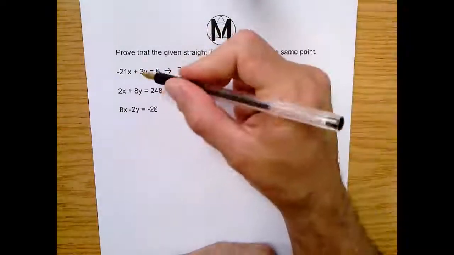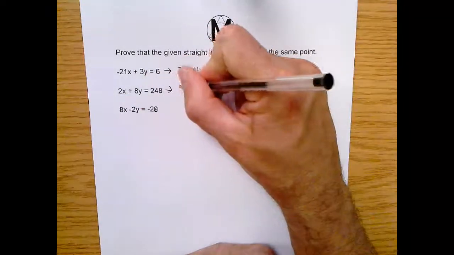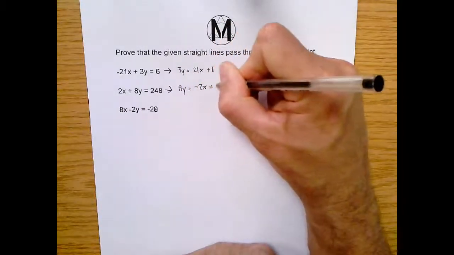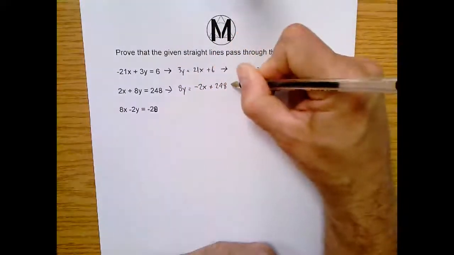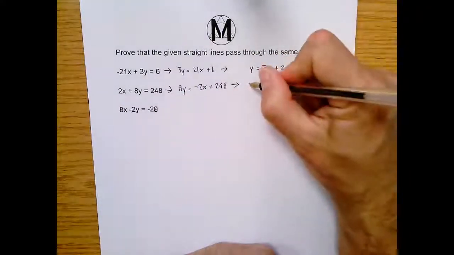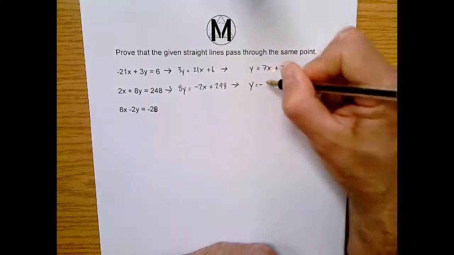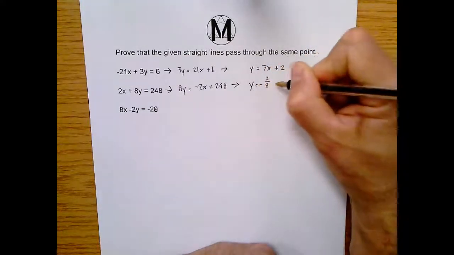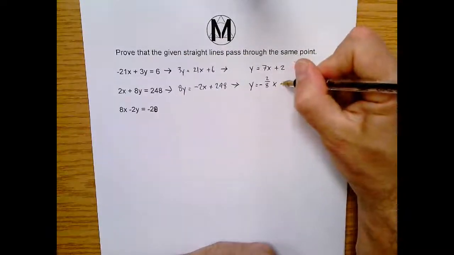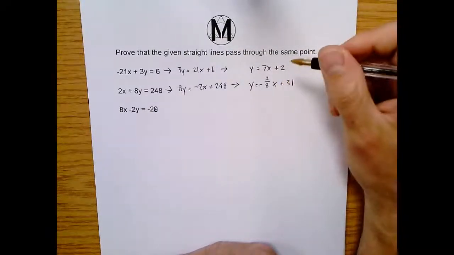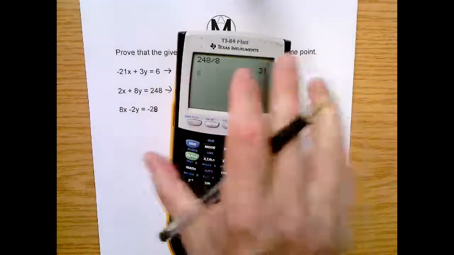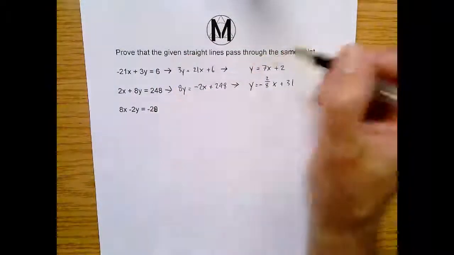Step 1, I subtract 2x from both sides. So I got 8y is negative 2x plus 248. Next step, divide everything by 8 to get y all by itself. So I get y is negative 2 over 8 x. 248 divided by 8 is 31, so plus 31. You can use your calculator for that. It's right here, just like I did. See, 248 divided by 8, 31. Great. Keep it going.